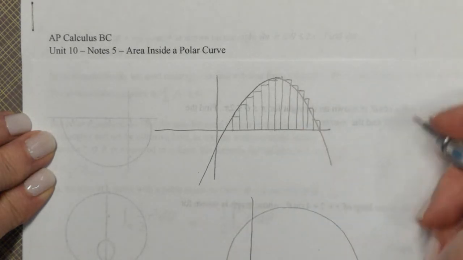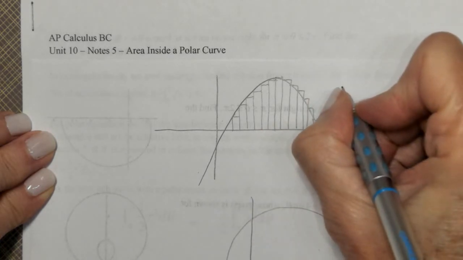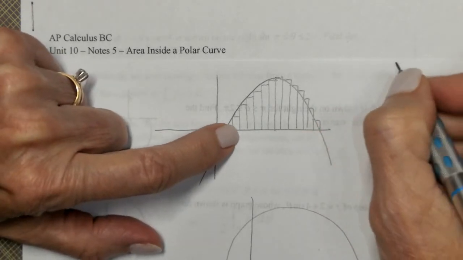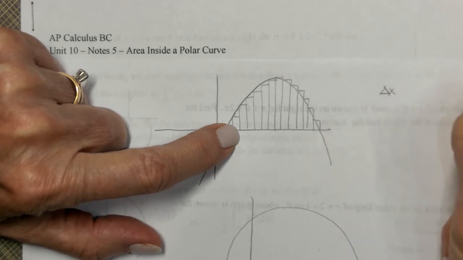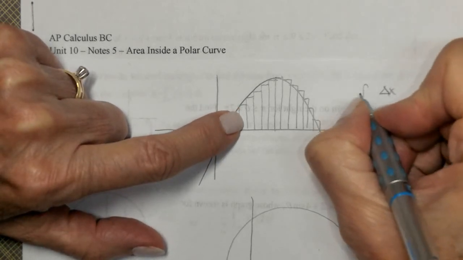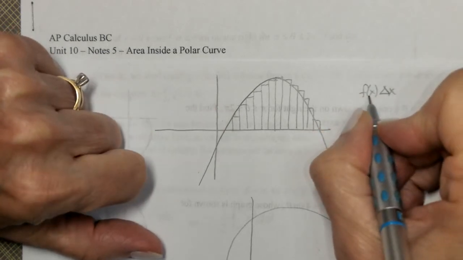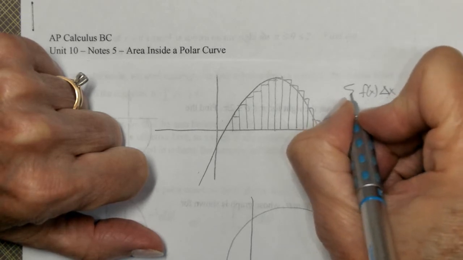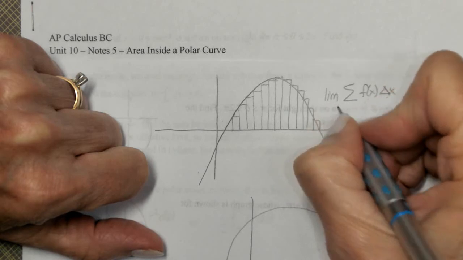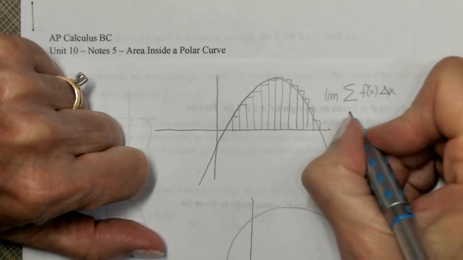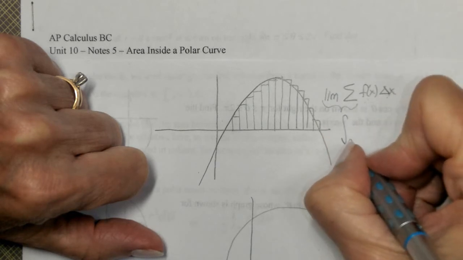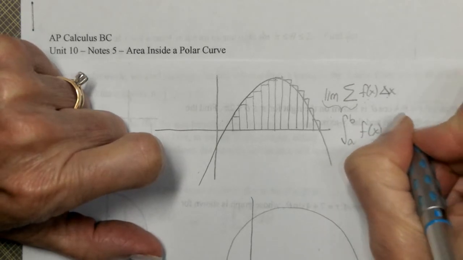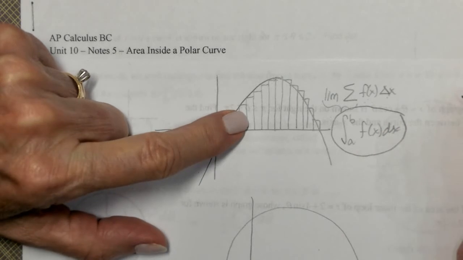So we used rectangles. And the area of a rectangle is length times width, or base times height, and each rectangle had base length change in x, delta x, and each height was the function value, right? And so that is base times height, or length times width, however you want to talk about it. And we added those all up, and then we let the number of rectangles go to infinity, and we got the integral from a to b, whatever our a and b are, of f of x dx. And that is the area under a rectangular curve.